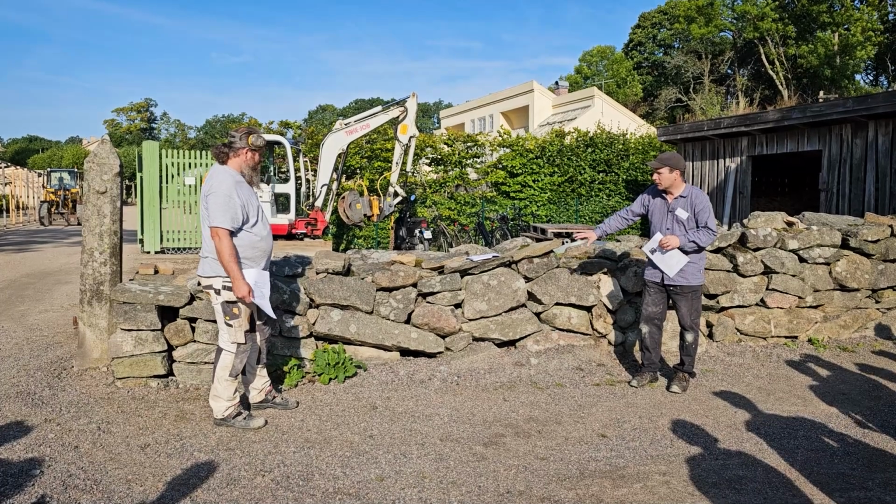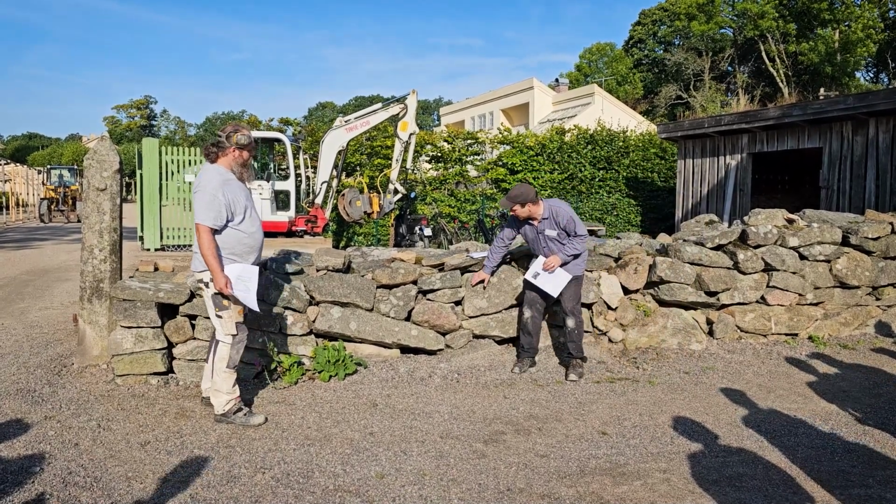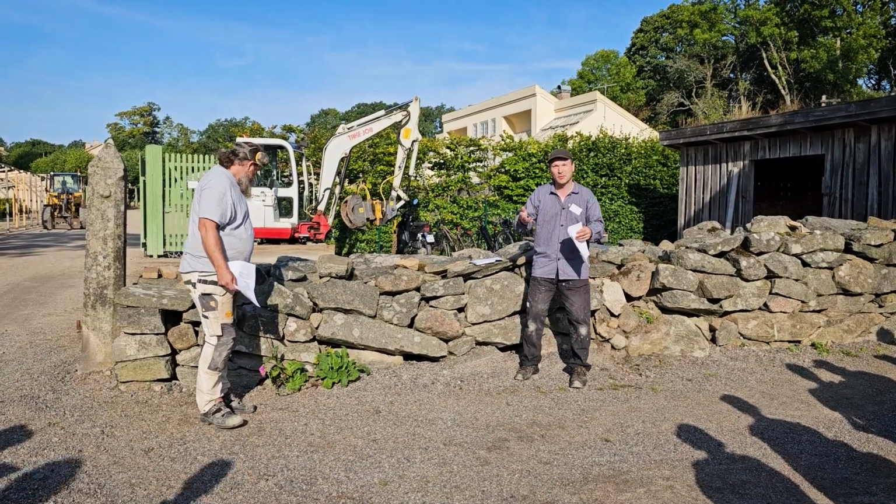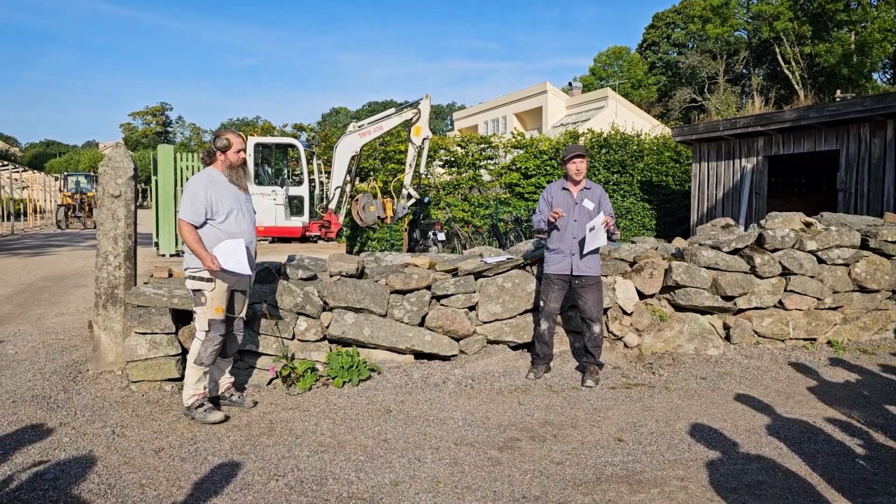How tight is the wall made? Is it very tight joints and not so big holes in it? Those are some things you can look at as the character of the wall.